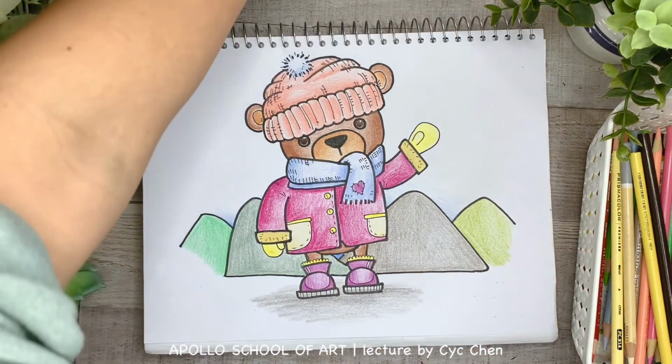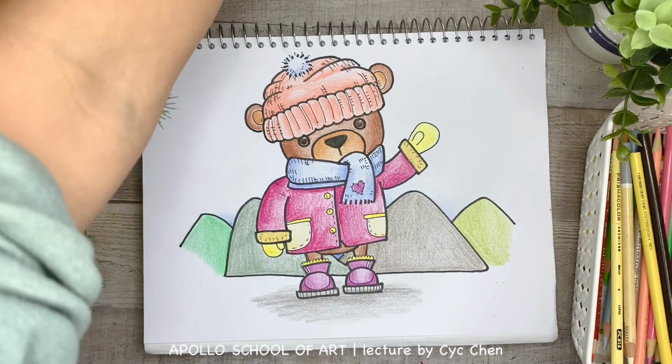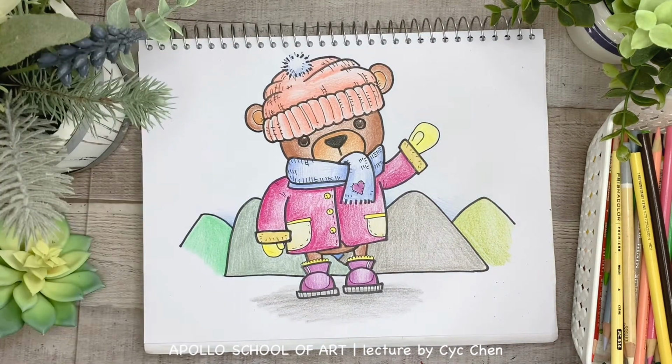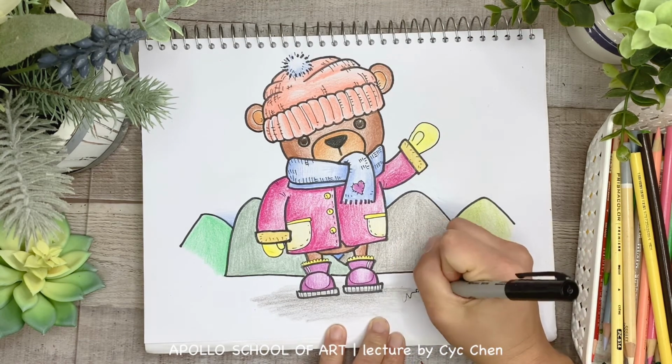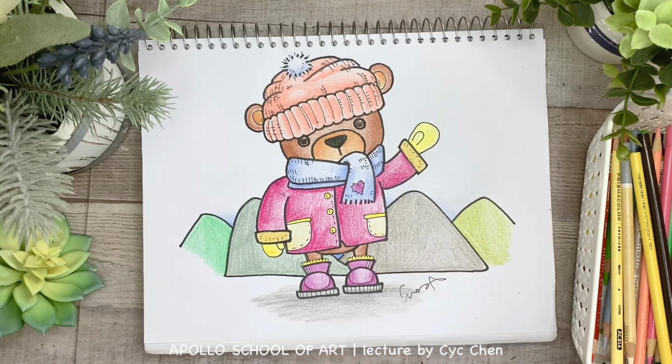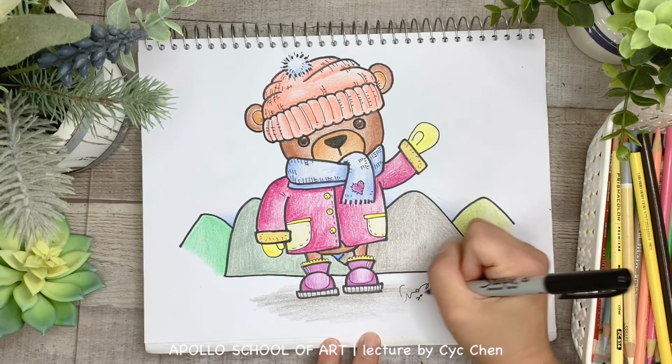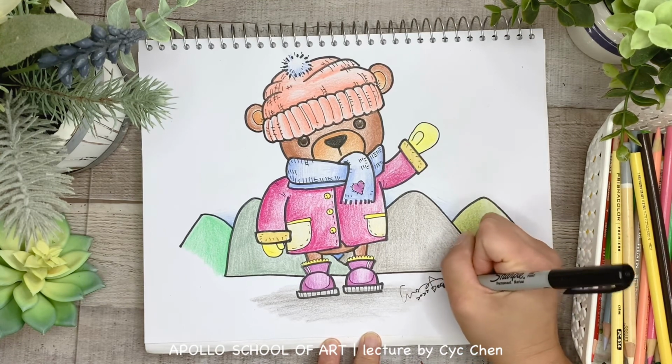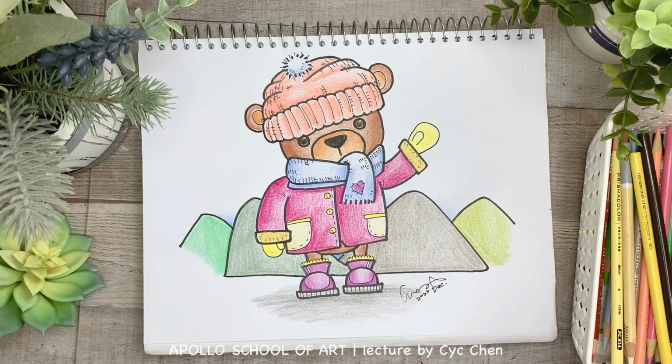Alright, for those who haven't finished the coloring, keep going, don't worry about that. For those who are finished, you can find a spot and sign your name like an artist. Not too big, just very small right here. And put down the date. And that's everything for today.